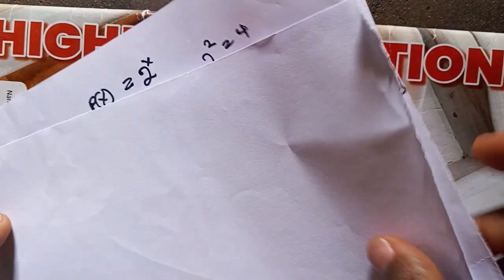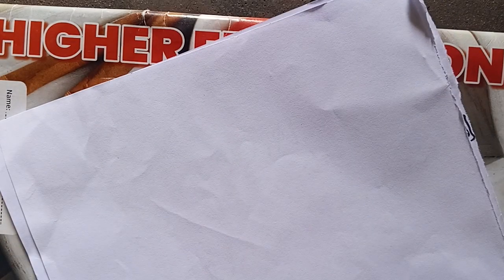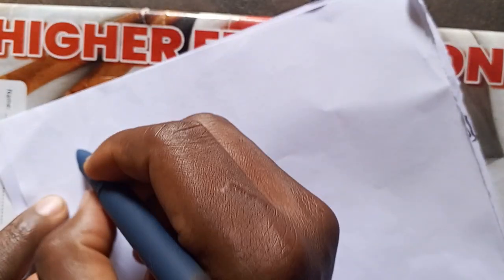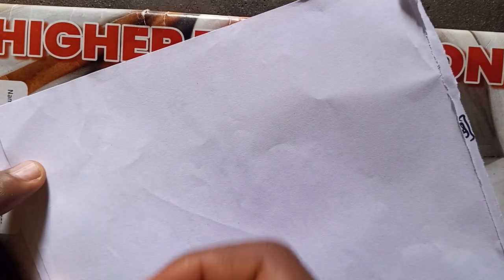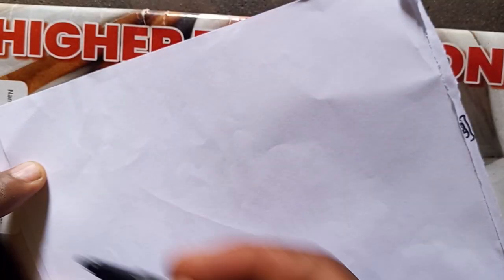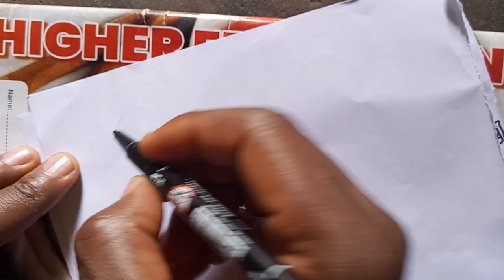So let me give you these examples of topology. So watch this. We have the indiscrete topology. The indiscrete topology is a topology containing the whole set and the empty set.